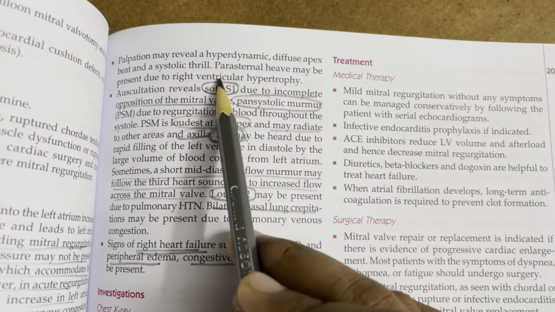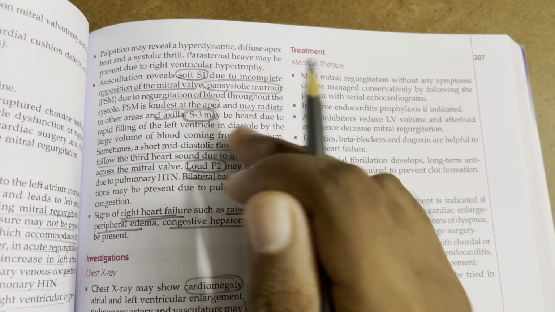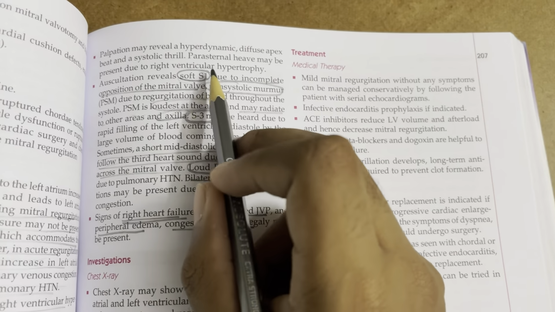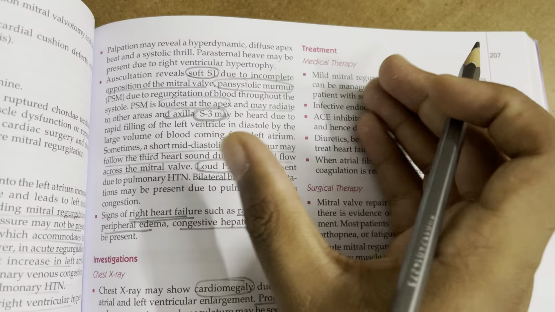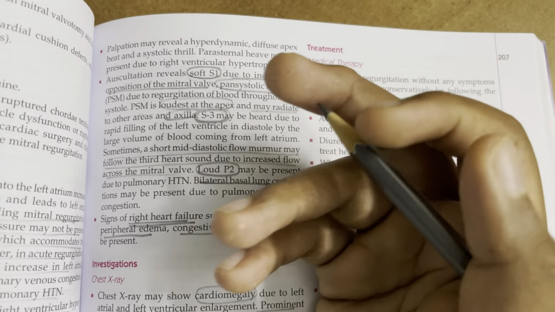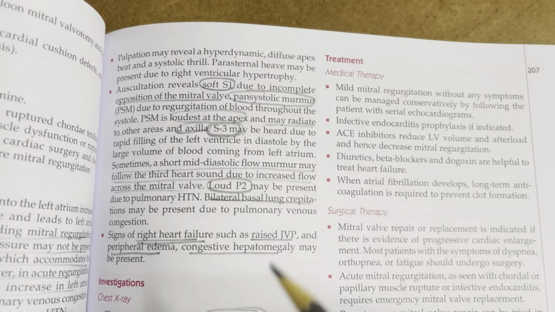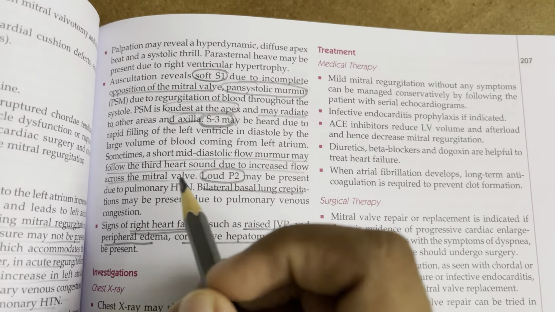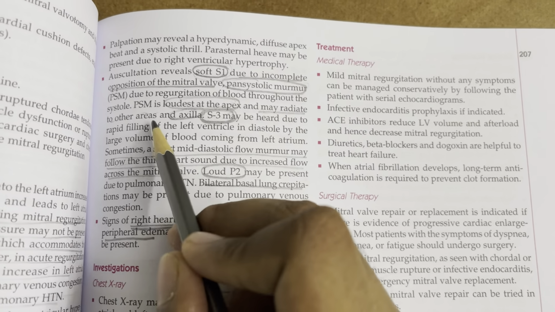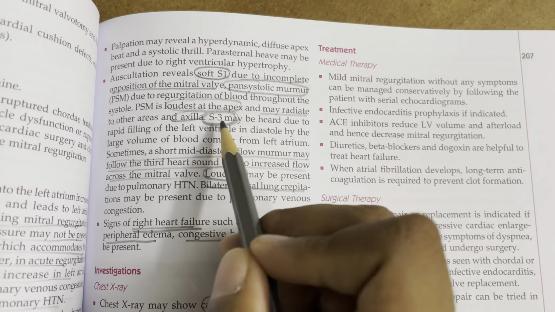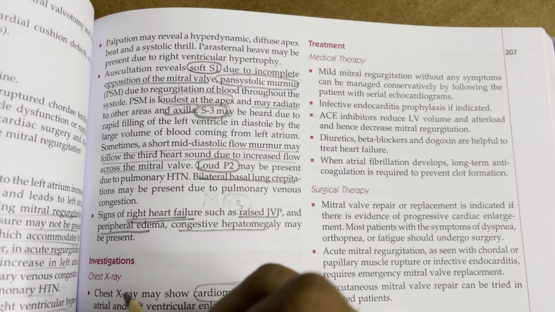Next, see, you will have soft S1 in regurgitant lesions. Okay, in MS, what we said, we had mainly S1, so loud S1. So opposite in MR, you will have soft S1 because of incomplete opposition of the mitral valve. The valve is not able to close properly. So what will it produce for S1? So you'll have soft S1. You'll have a pansystolic murmur because blood keeps on regurgitating throughout the systole. Okay. So the pansystolic murmur is loudest at the apex. It may radiate to other areas and the axilla. S3 also may be heard. So remember it as MR3. Okay, S3 also may be heard.